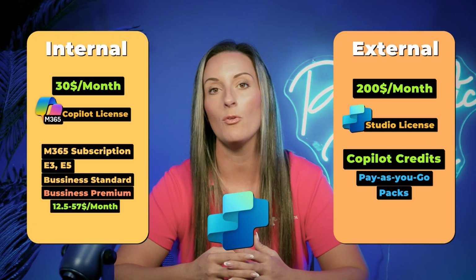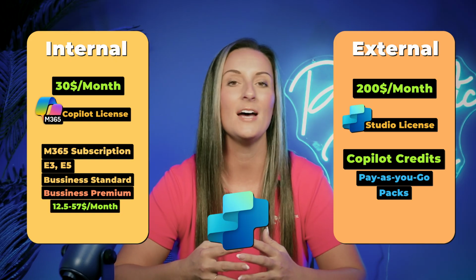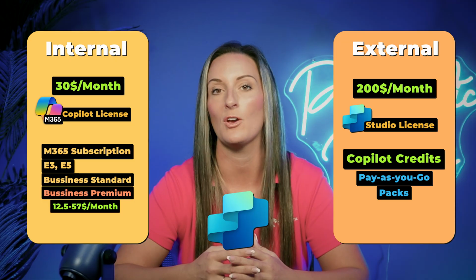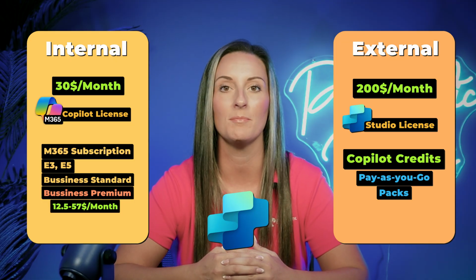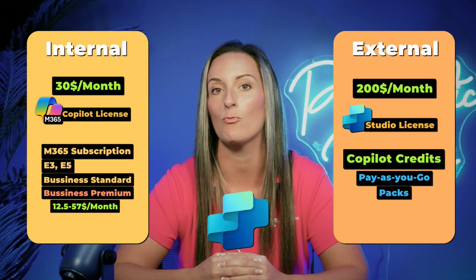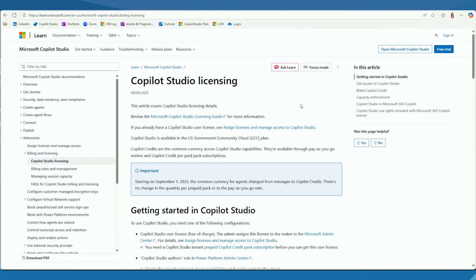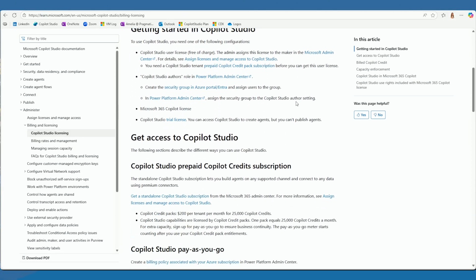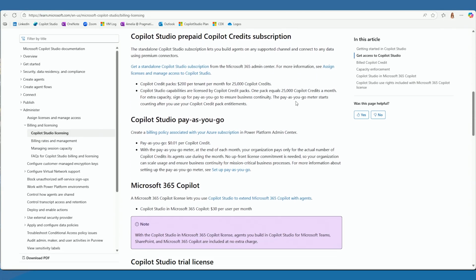You may have previously known these as message packs, but they have released new documentation that talks about these specific credits that you will see within Copilot. You will see this new term used whenever messaging is referred to in regards to agents. I will put this link below for you to check out, but you can see in this article talking about Copilot Studio, where they have changed the option from messaging packs to Copilot credits and Copilot credit packs. Make sure you are aware of how this works.